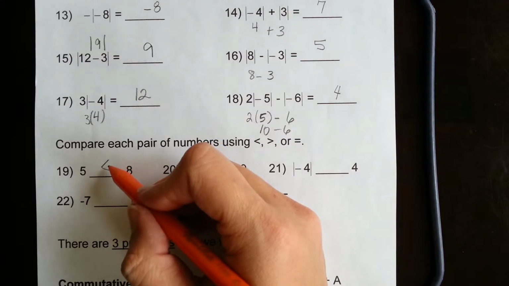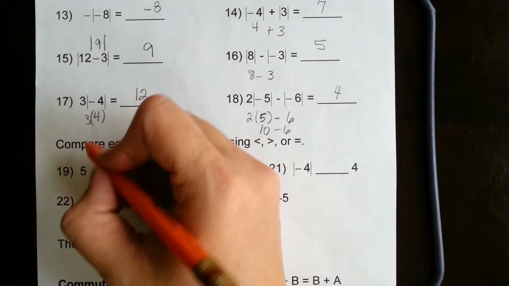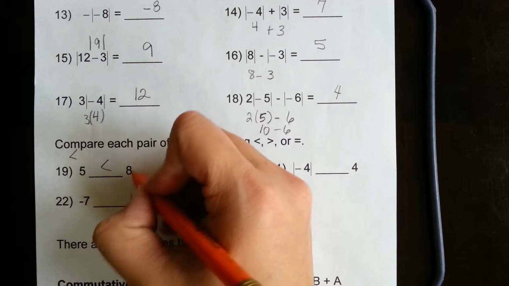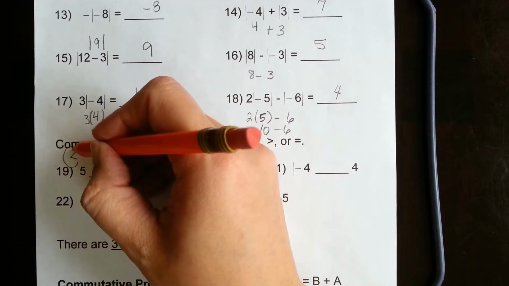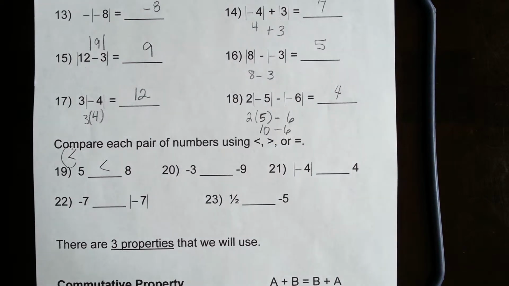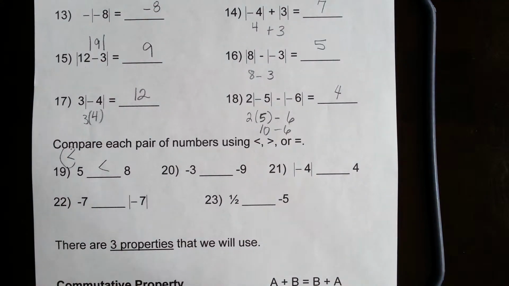You were probably taught in elementary school to either use the alligator. Alligator's opening up towards a bigger number because he wants to eat more. Or the Pac-Man. Pac-Man, of course, wants to eat more also. So whichever of those you use probably helped you get the symbol correct. Just remember that this is a less than symbol, and that's how we read it. It's the symbol that looks like a little L, which should help us remember it's less than.